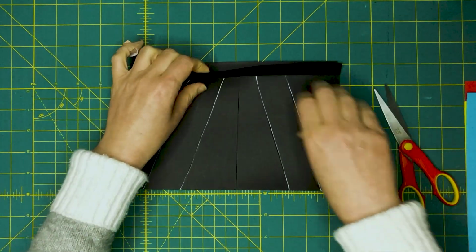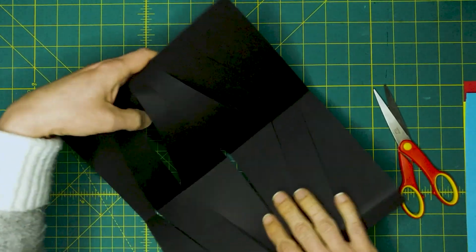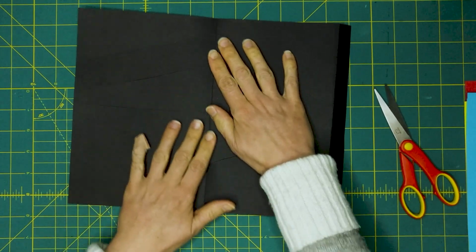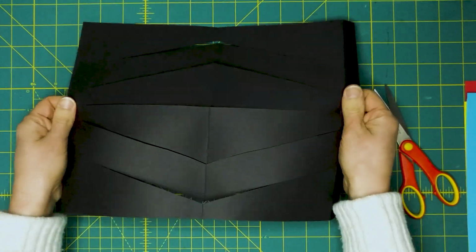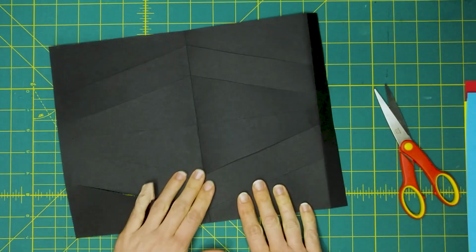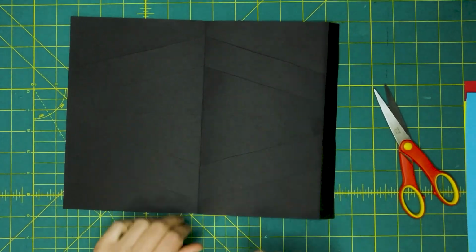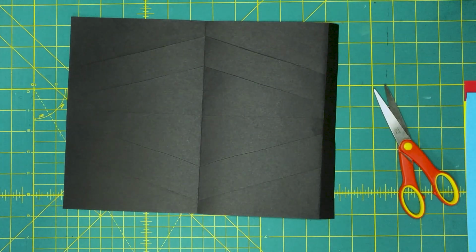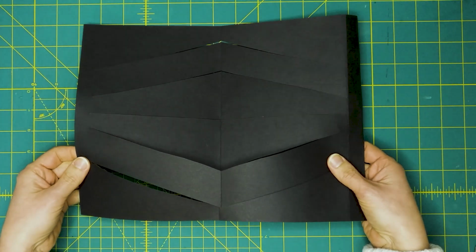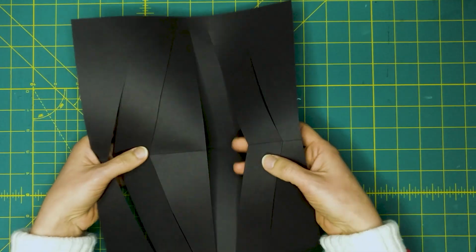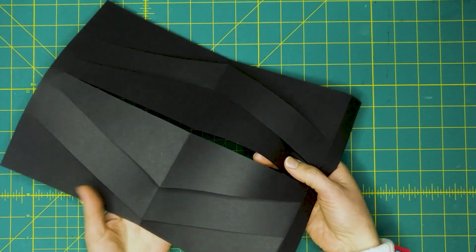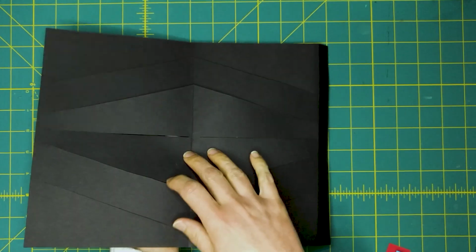Okay, so now I can open it up and I have my paper loom or my warp strips ready for my weaving. So you should have your black construction paper loom in front of you, and you should have cuts in it that look similar to mine.